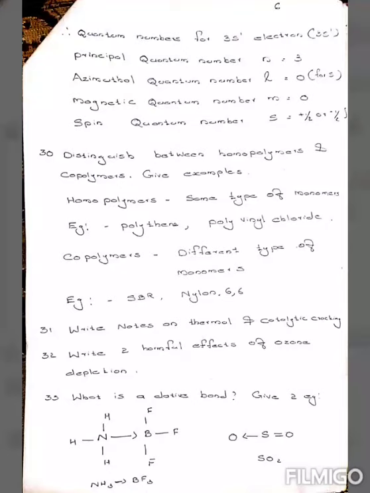Next question, write two harmful effects of ozone depletion. Next, what is a dative bond? Give two examples. Answer, ammonium boride and boron trifluoride and sulfur dioxide.